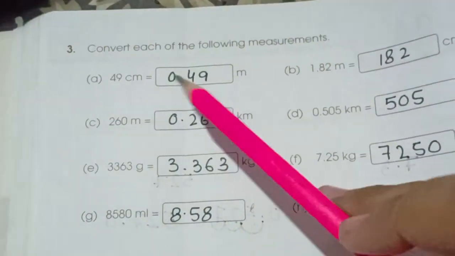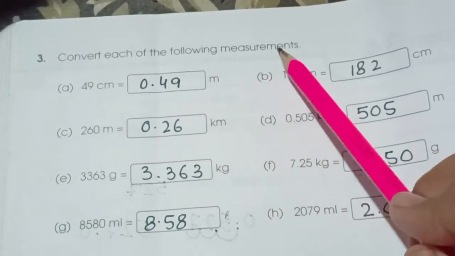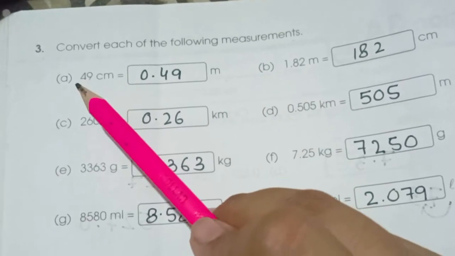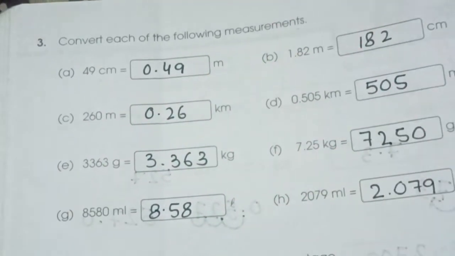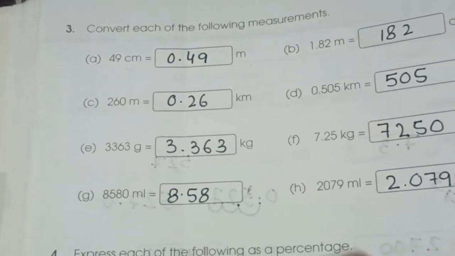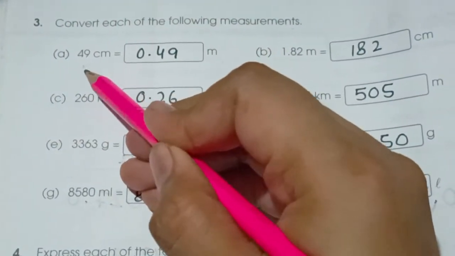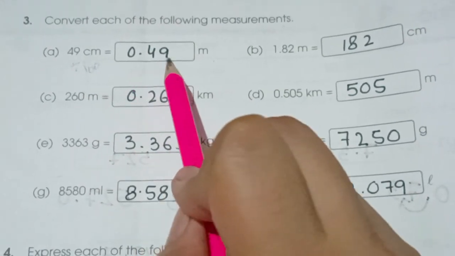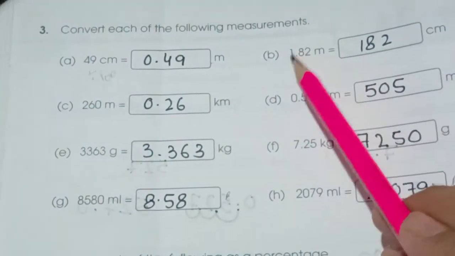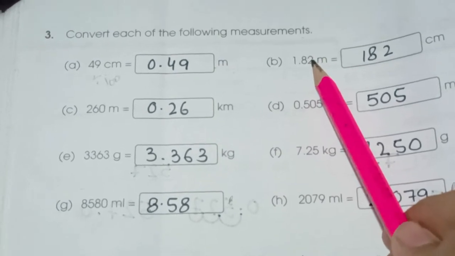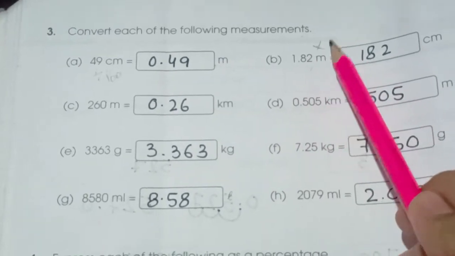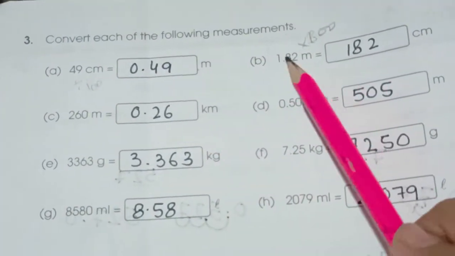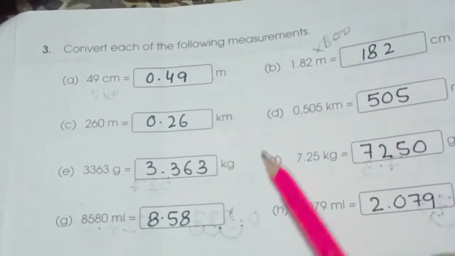Page number 70, question number 3. Convert each of the following measurements: 49 centimeter into meter. To convert centimeter into meter, we simply divide the number with 100. So when we divide this 49 with 100, we get the answer 0.49. Same as it is 1.82. Multiply by 100. So we can get the answer 182.